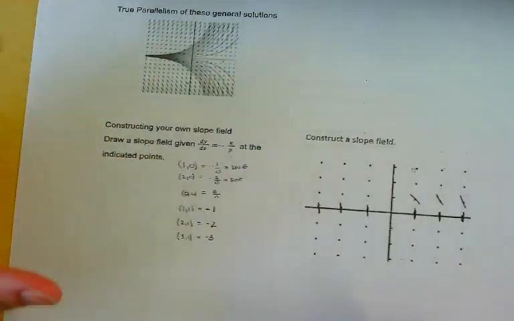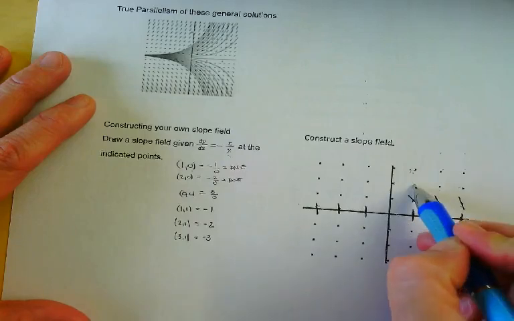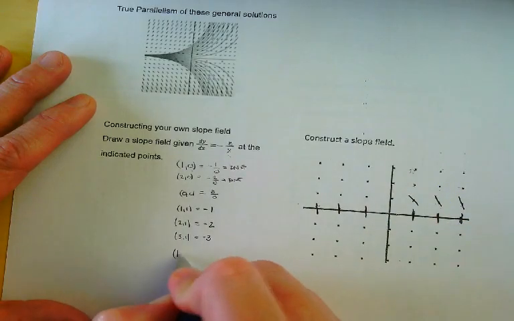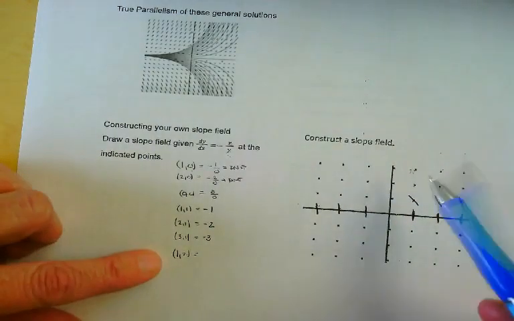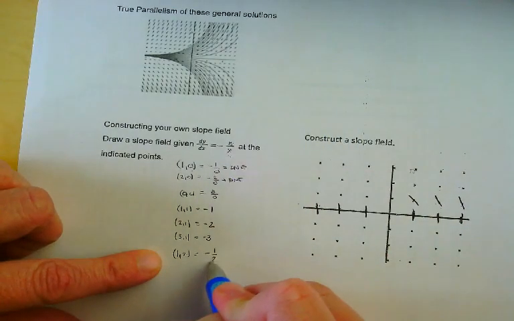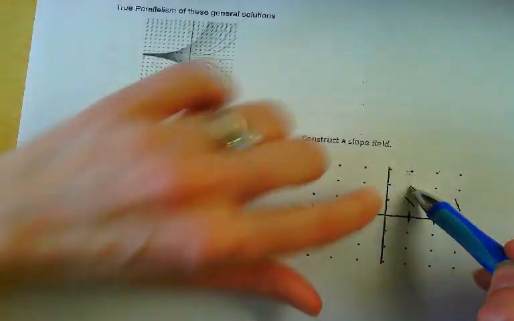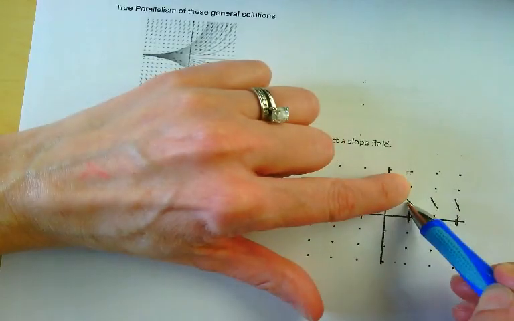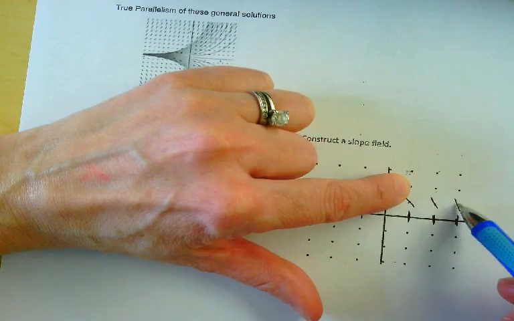Like I said, there'll never be this many points. 1, 2, so I'm going to go to this point, 1, 2. If I plug in 1, 2, I get a negative 1 half. So again, I'm going to aim at something. I'm going to go down 1 over 2. I'm going to aim at this point when I draw it.